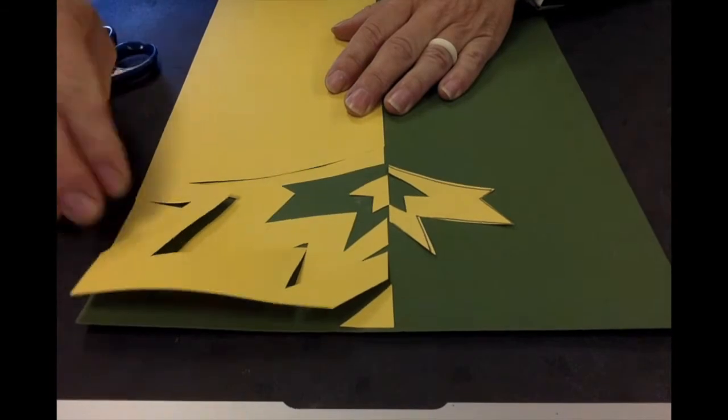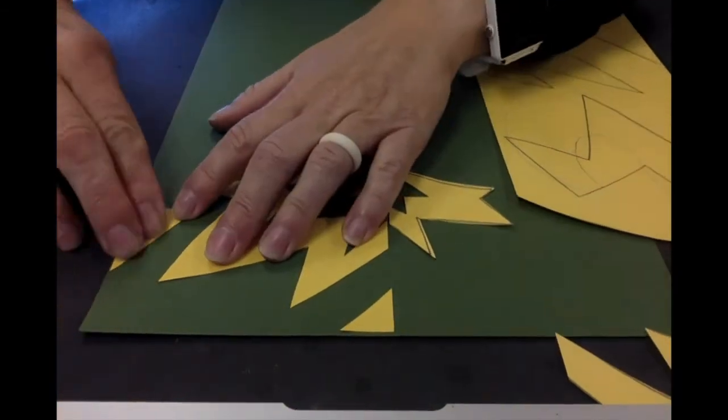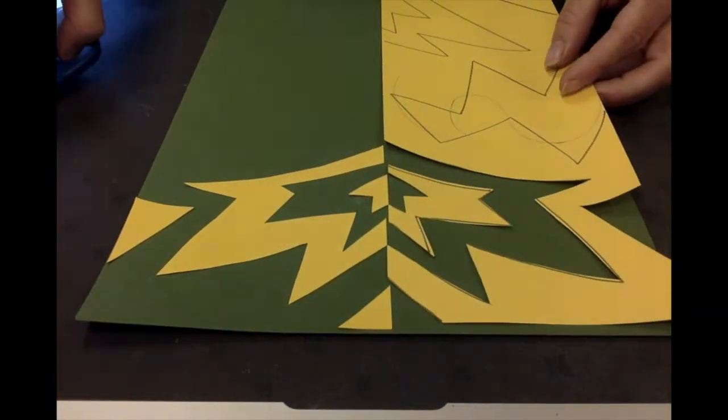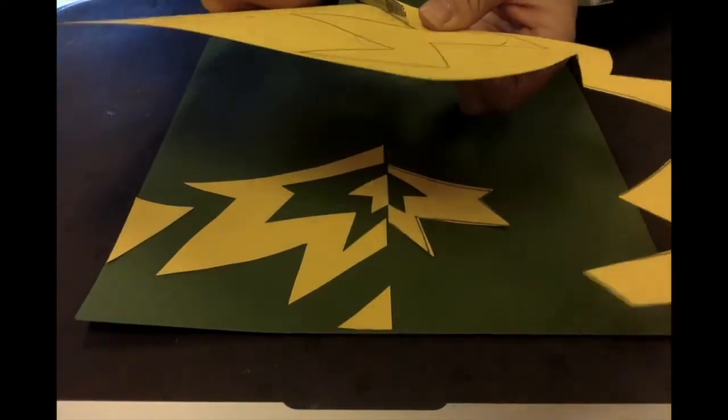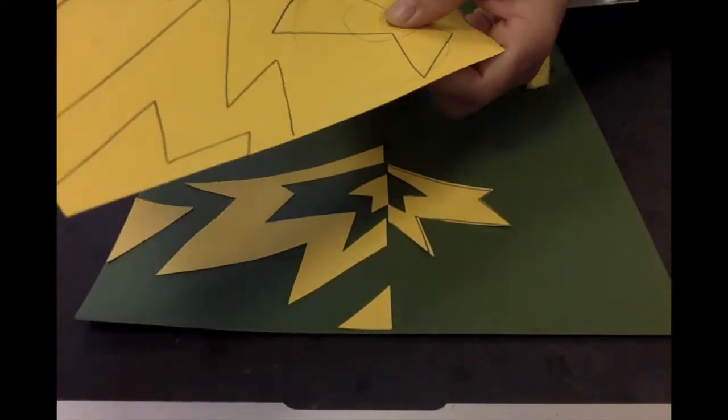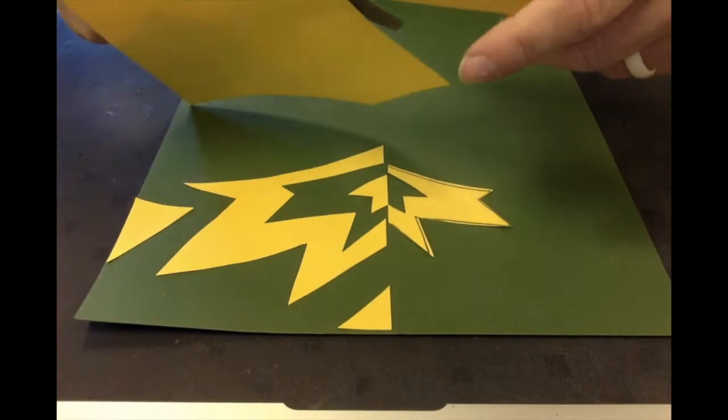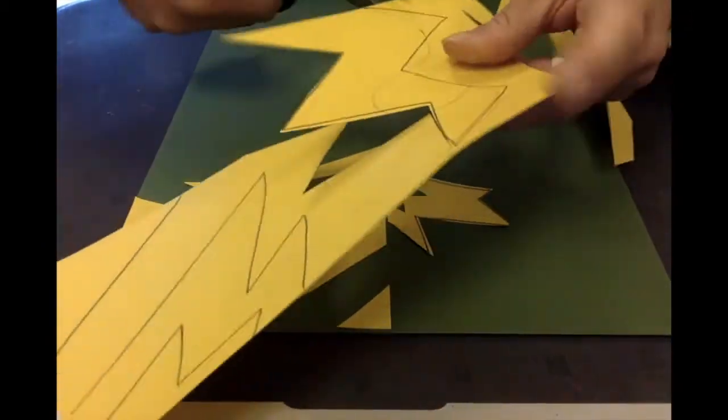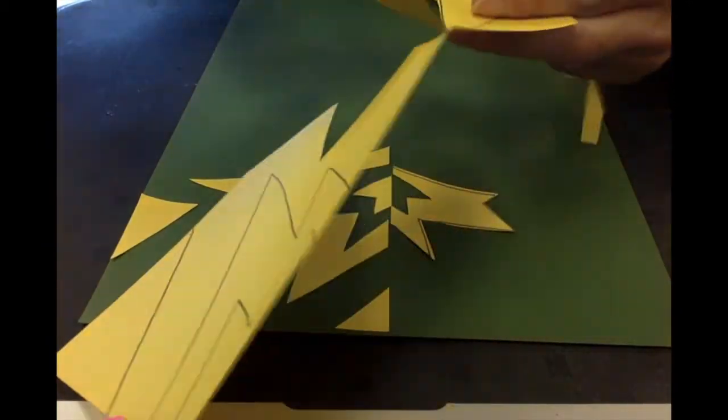Look at how I did this one. I flipped the entire thing over and glued it so I knew exactly where it should go on the opposite side. I love the way this is looking. I hope that you have fun creating your own positive and negative spaced items.